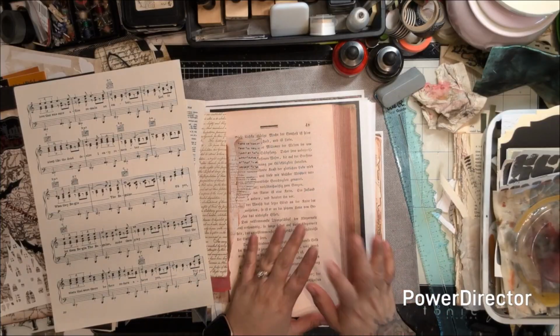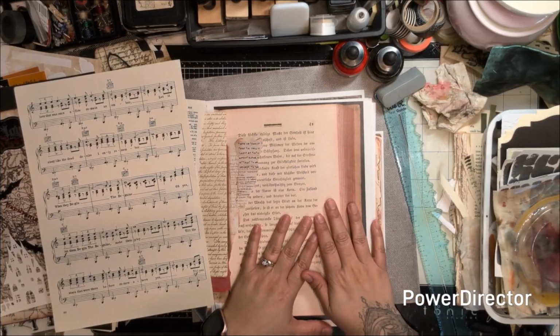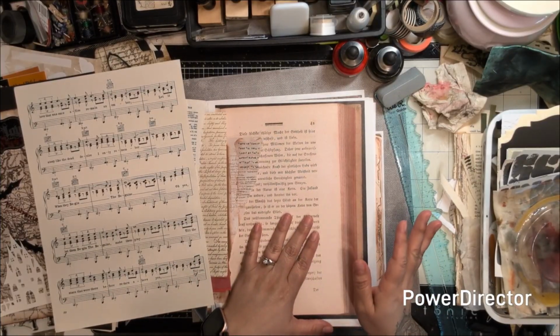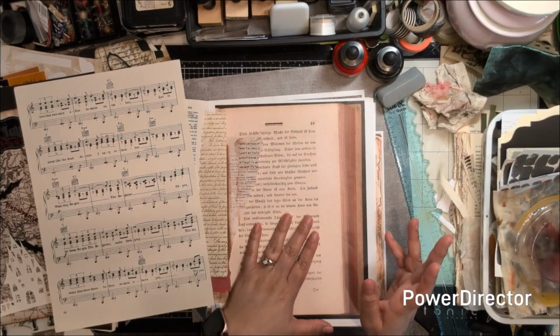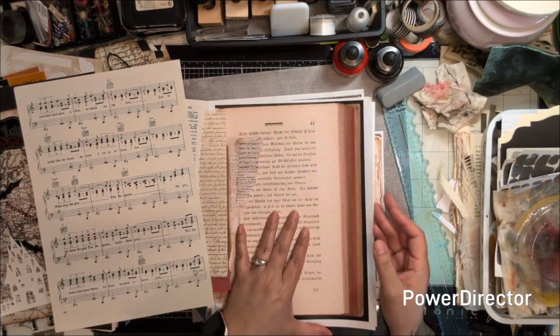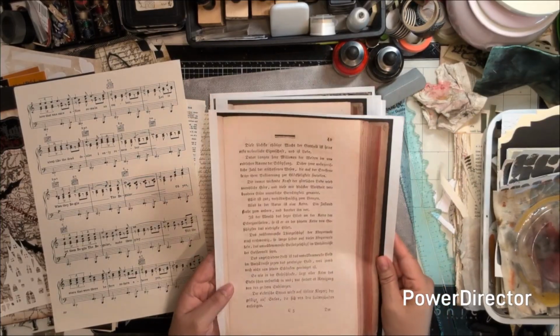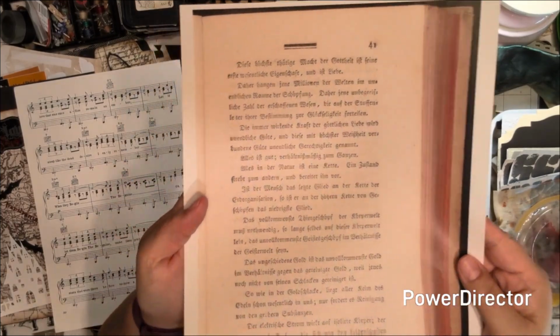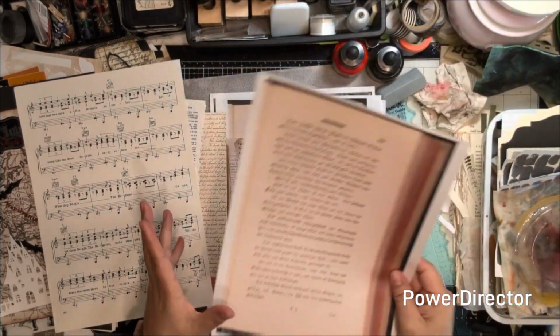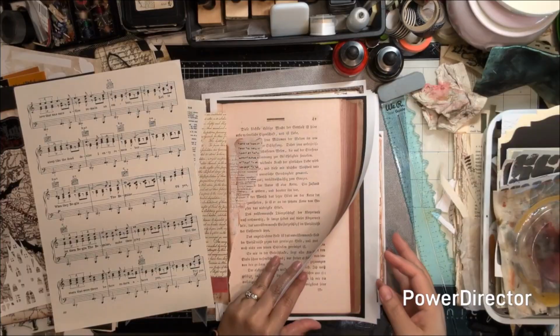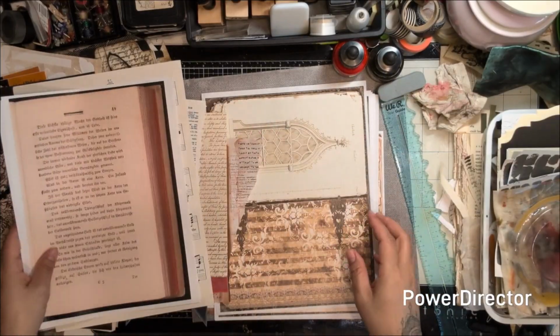And then I have digitals of old magic books and apothecary books and stuff like that, and I just print out the pages because I love the writing, so I'll use that as background too. So I have a couple of those.